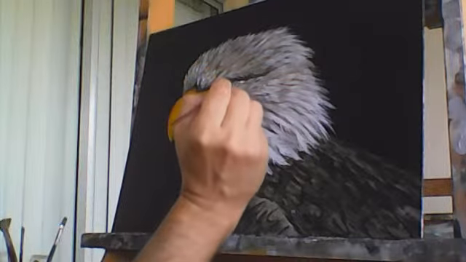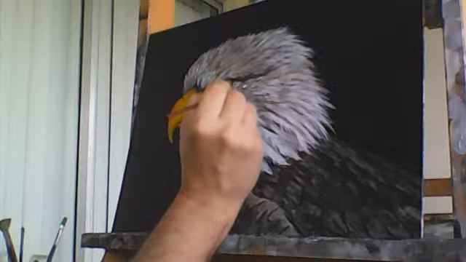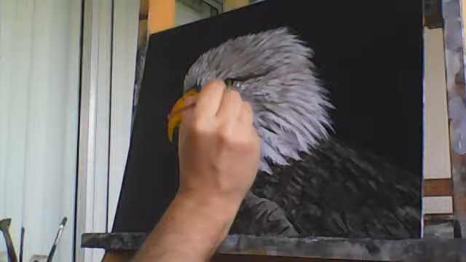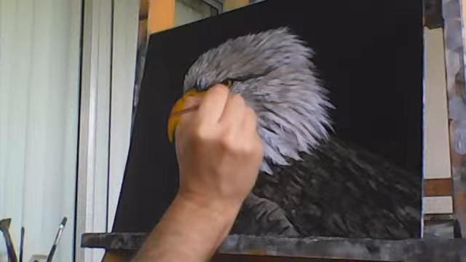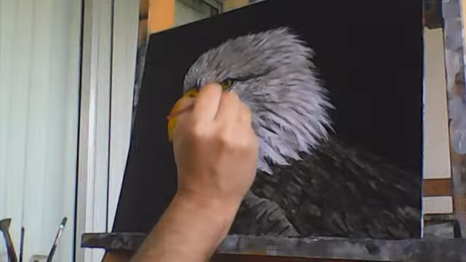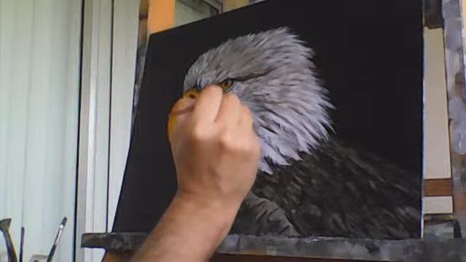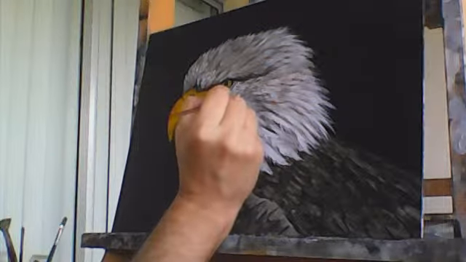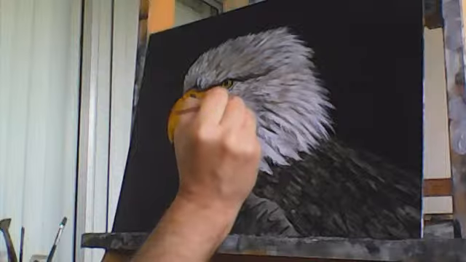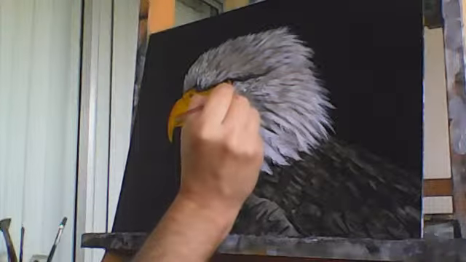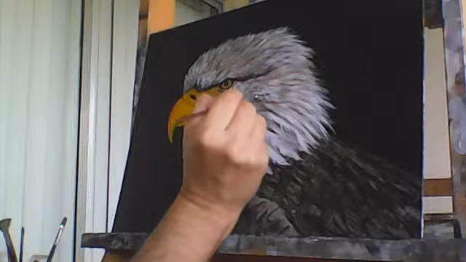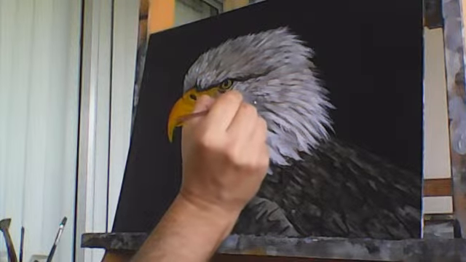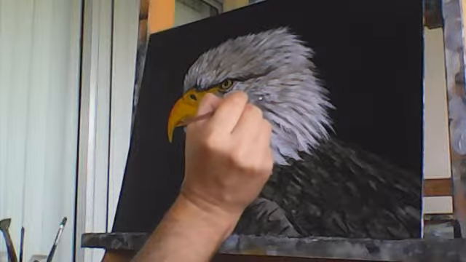Now up in here, I need a little bit of lighter color. I'm going to work some of those little tiny strokes in there. There's a little bit of variety in these shapes of the feathers too, which is nice.